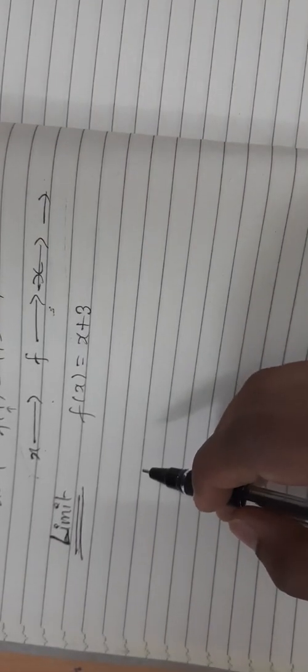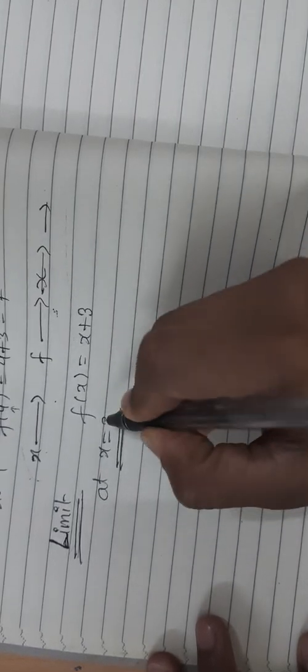Limit is the maximum value a function can achieve. Suppose we have to find the limit at point x equals 3. The value of the function at x equals 3 is different from the limit of the function at 3.